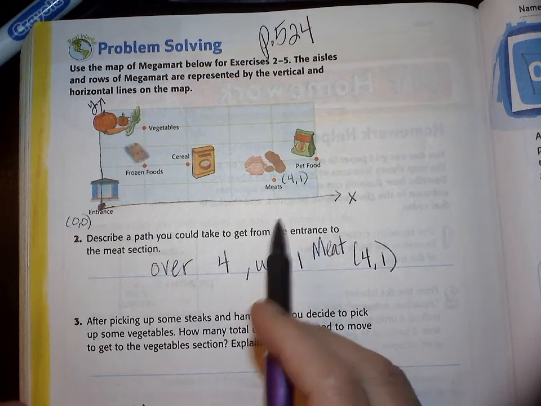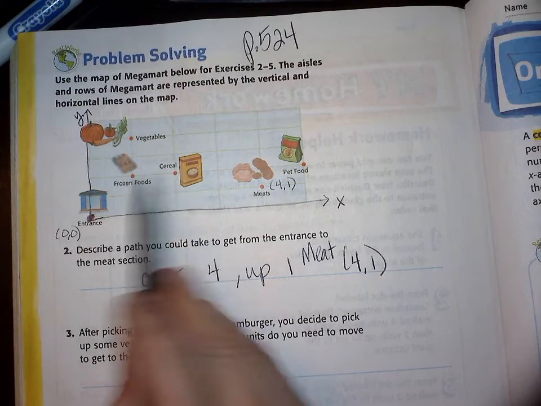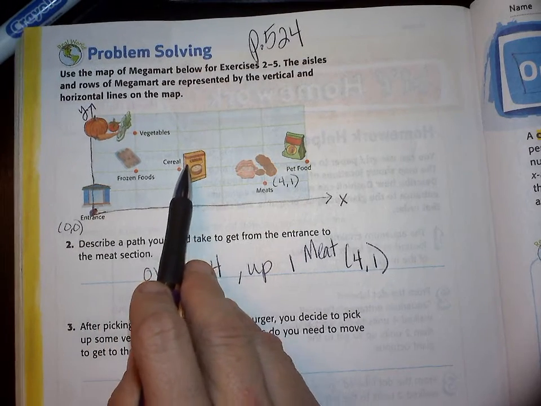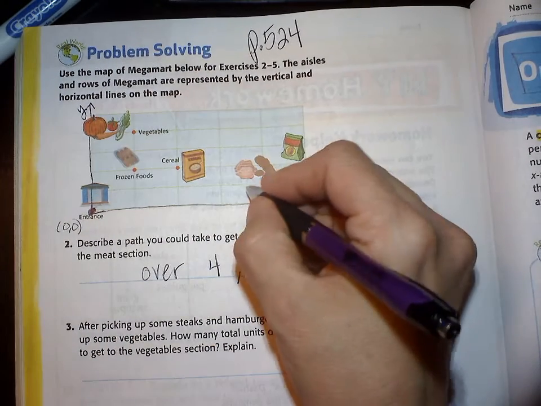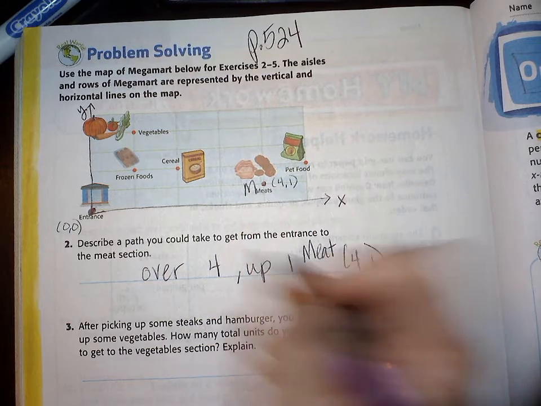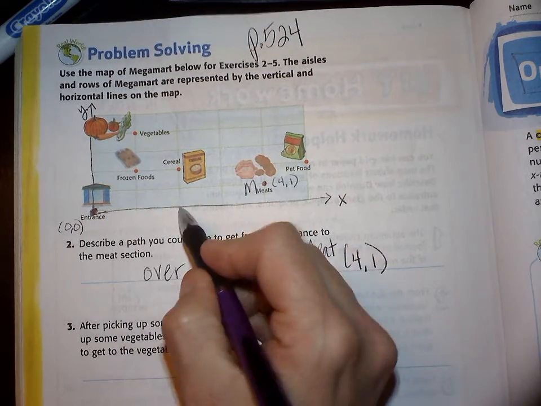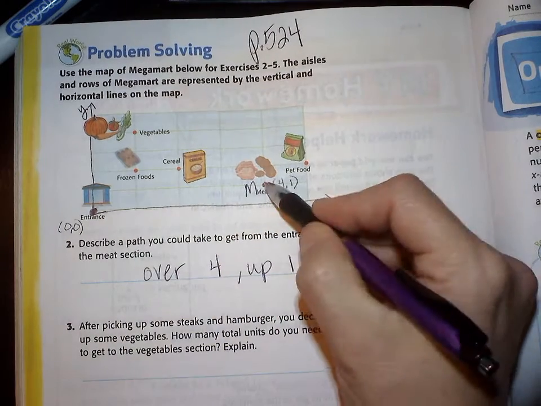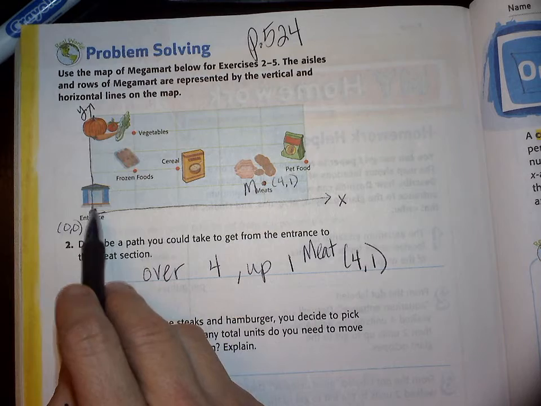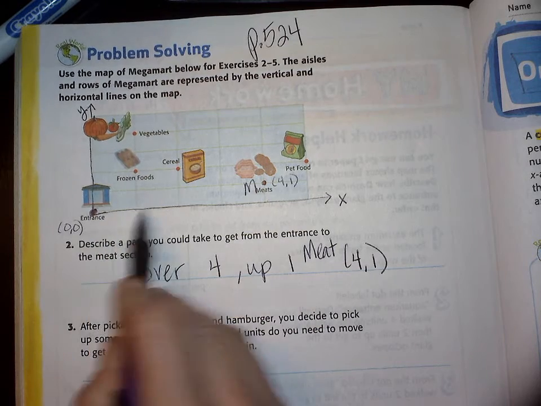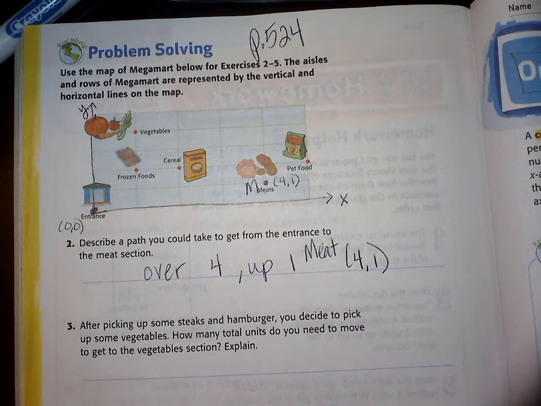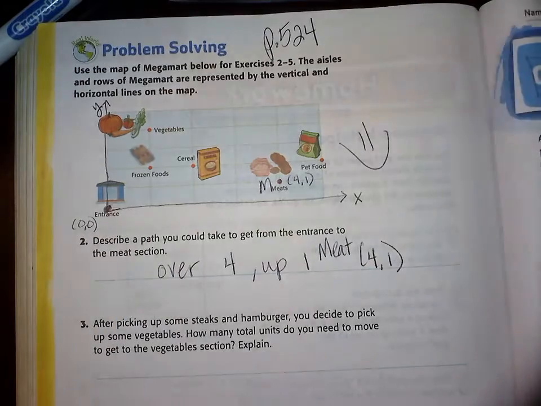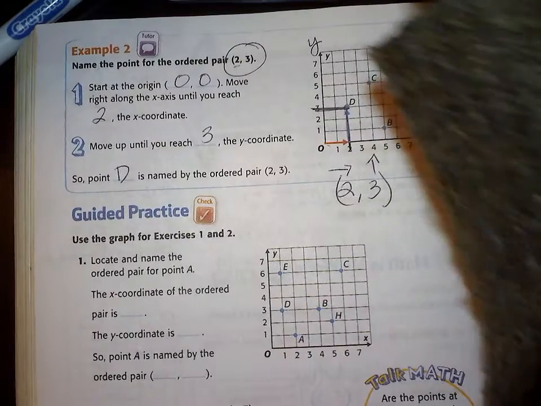And so I just want you to see that sometimes they have them labeled as letters and sometimes they have them labeled as things. This is the meet department. You could put the letter M for this point, but it's still over 1, 2, 3, 4, and up 1. It's just like if you're playing a game, you don't count the square you're on. So you count 1, 2, 3, 4, up 1. Okay, put yourself a smiley face there, and let's head back to our guided practice.